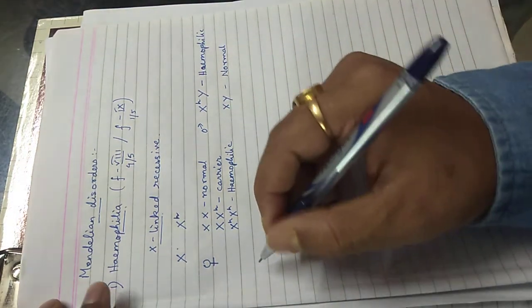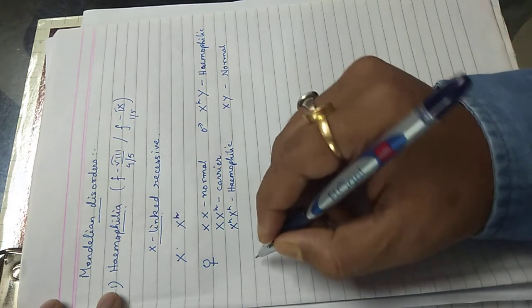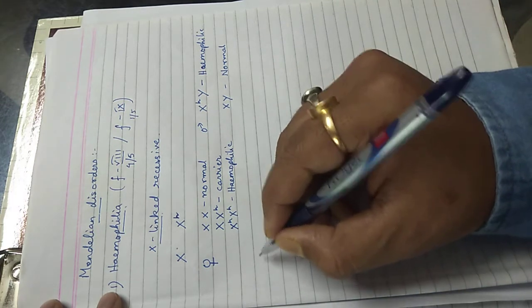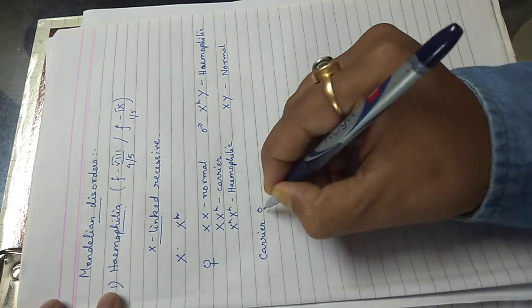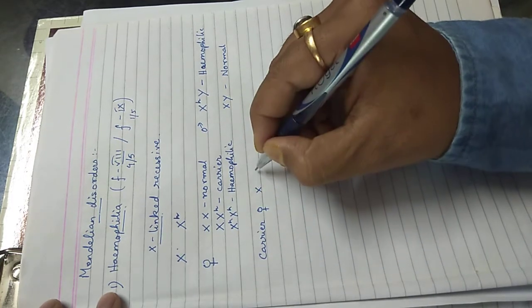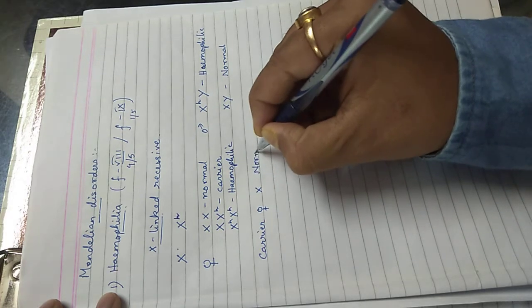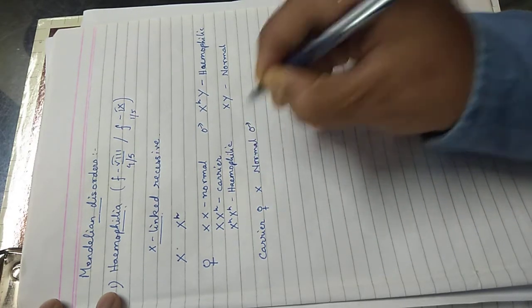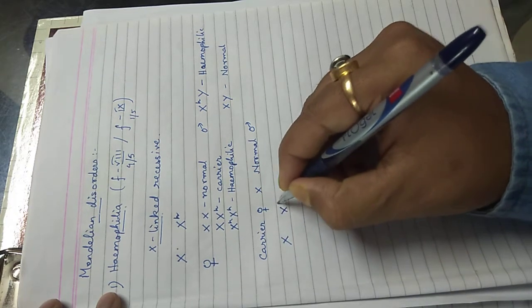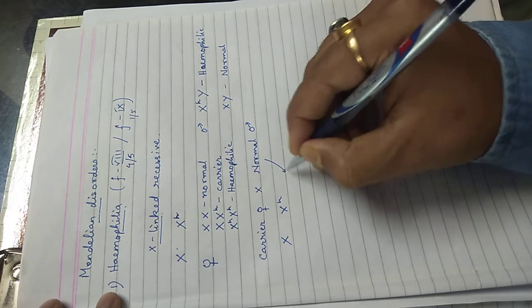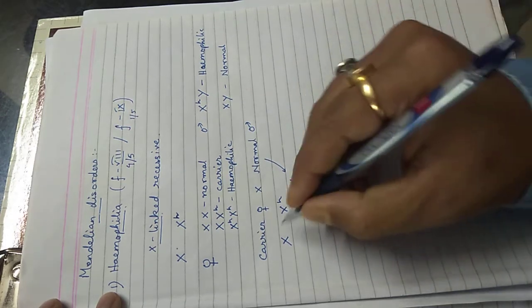Now suppose we are asked what will be the progeny if there is mating between a carrier female and, suppose, a normal male. So carrier female, the condition will be XX^H. Normal male, the condition will be XY.